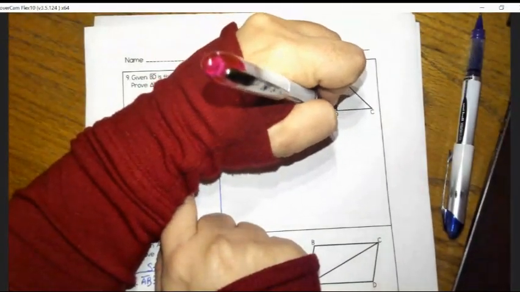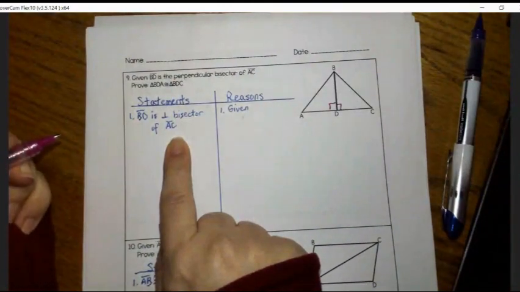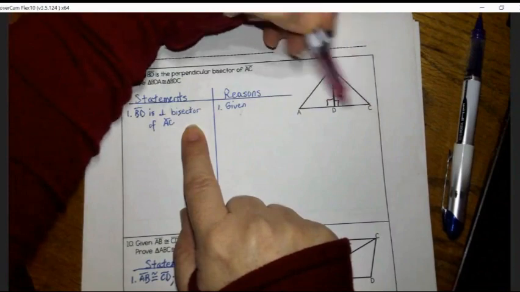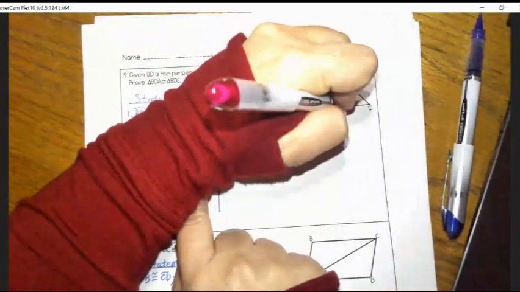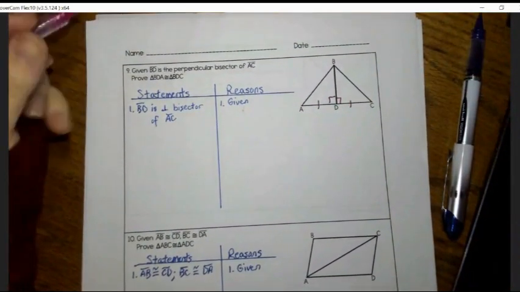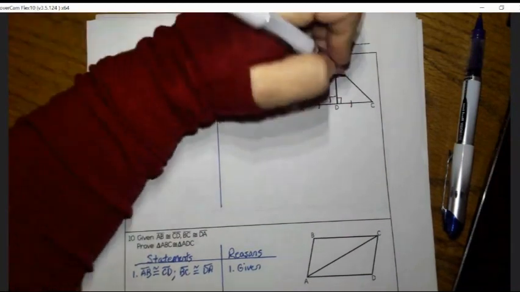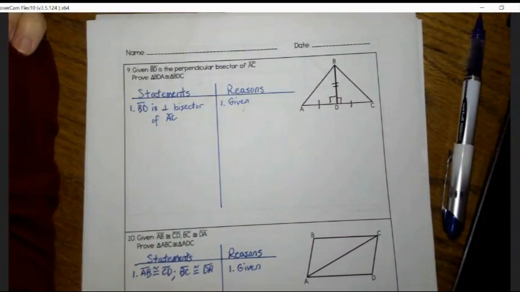So I know that that's a right angle and that's a right angle. Then the bisector part means BD is bisecting AC, so it's cutting AC into two equal pieces. So I can mark those two are congruent. And then beyond that, it looks like they share this side, so we can use the reflexive property. So we have two sides and an angle.